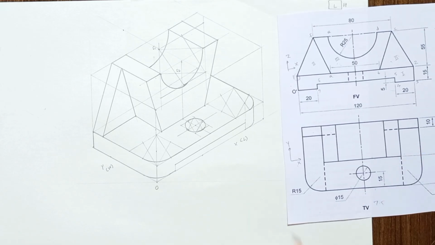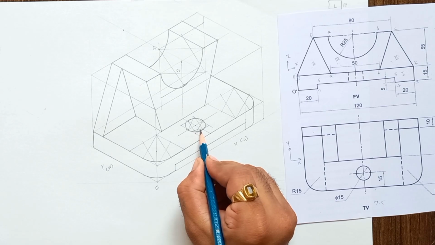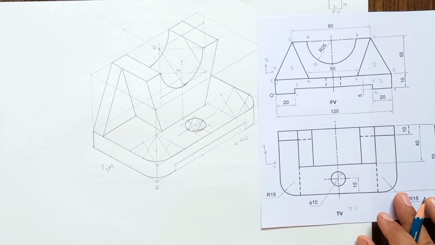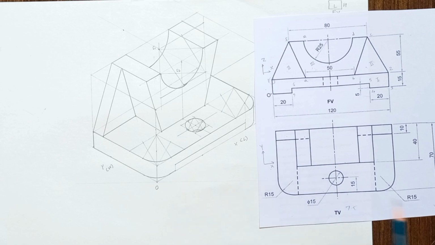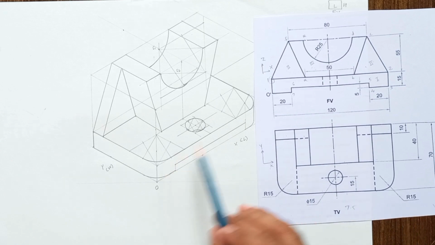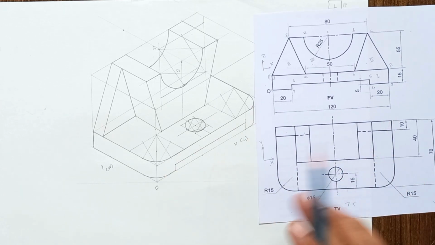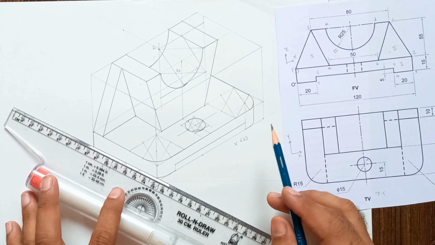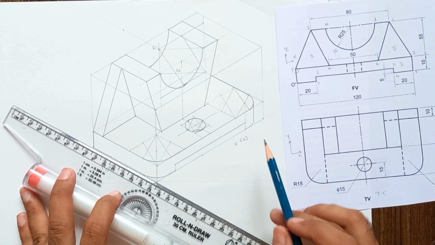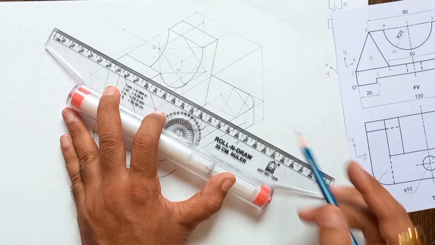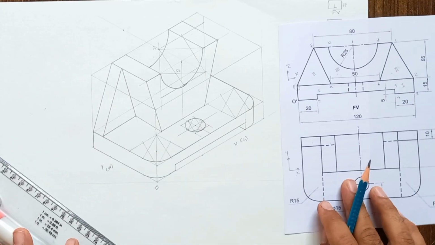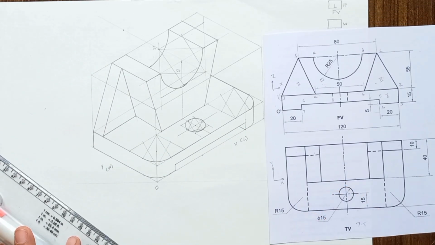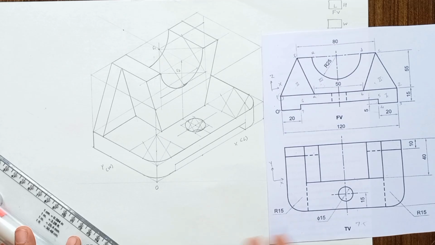Now here we have completed our problem. These two 15 mm radius arc position, the slot is throughout. The slot is throughout, so we can draw the line from this corner. Now see the solution for this problem. This is a solution for this problem.